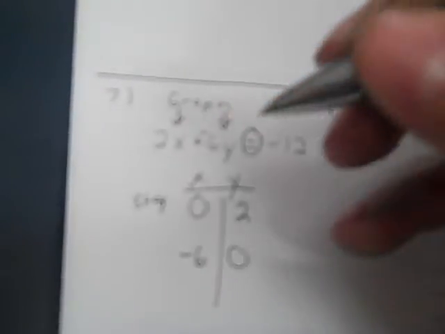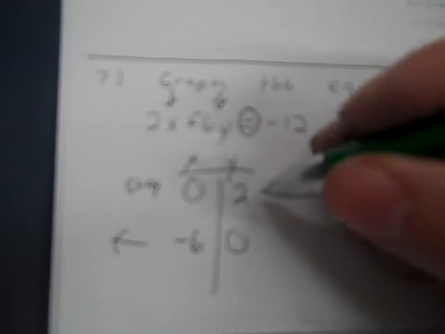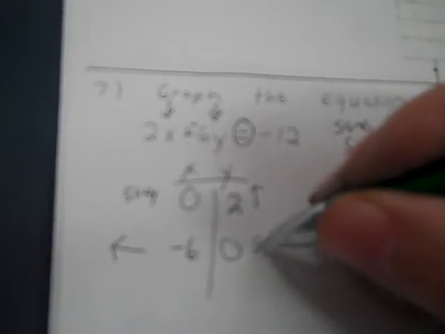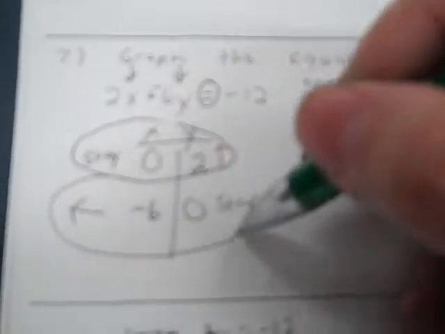Okay. So x is this way, so 0 means stay. And since 6 is negative, we'll go to the left. Now on the y, that's up or down. So y is positive, so up, and this means stay. Okay, so I stay and go up 2. -6, 0, I go left 6 and stay. So 1, 2, 3, 4, 5, 6, and I stay.